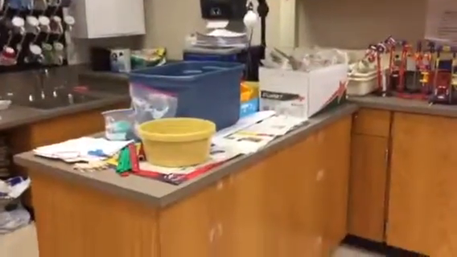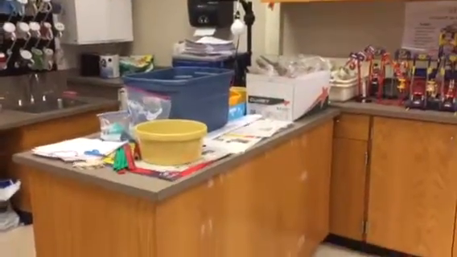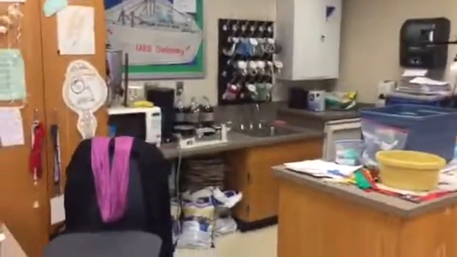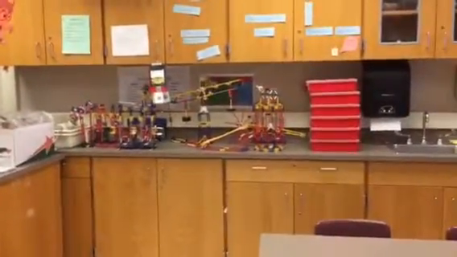I use this as the island to distribute materials, and we try to manage with various labs when there's water, again assigning sinks, which we have 3 to work with. So classroom management and materials distribution are organized in a specific way.